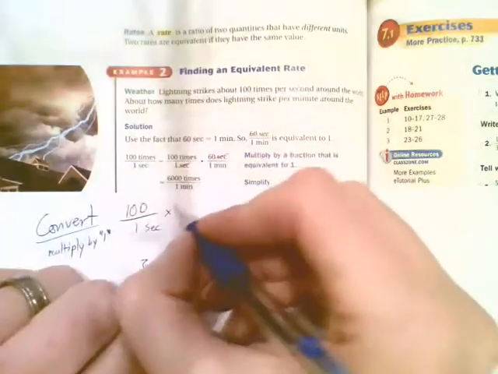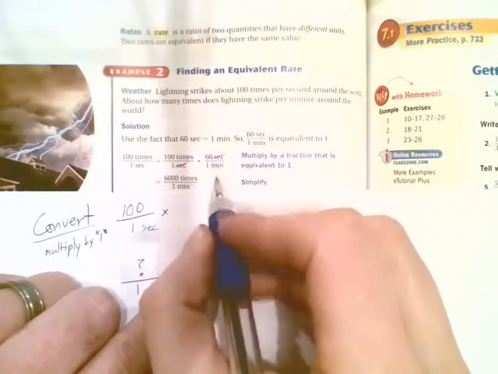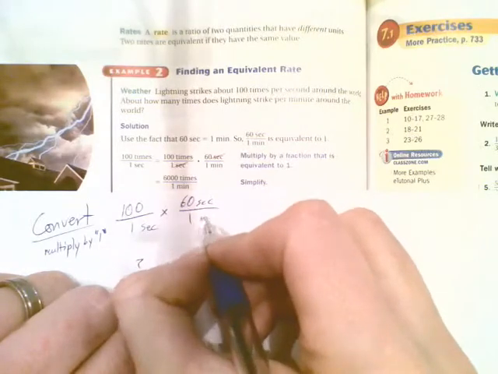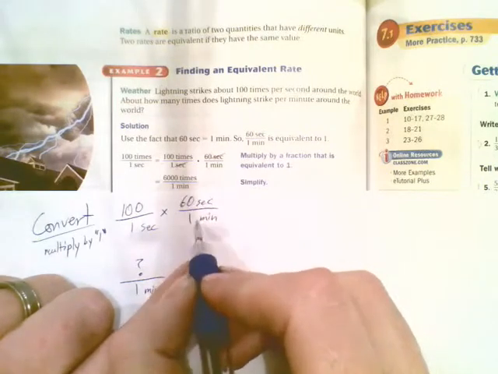Now, we're not just going to multiply this by 1. We're actually going to multiply it by, how many seconds are there in a minute? Oh, it's right here, 60 seconds in 1 minute. Isn't 60 seconds the same as 1 minute? And if you have a numerator that's the same as a denominator, then it's just 1. So we're taking this, and to convert it, we're just multiplying it by 1.